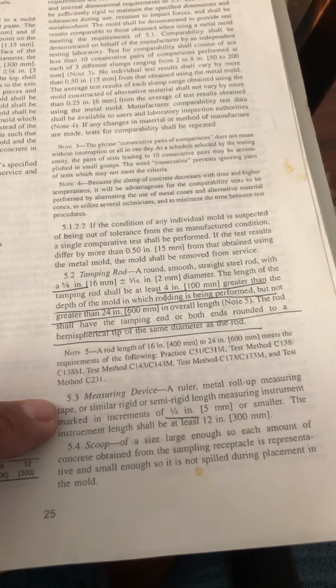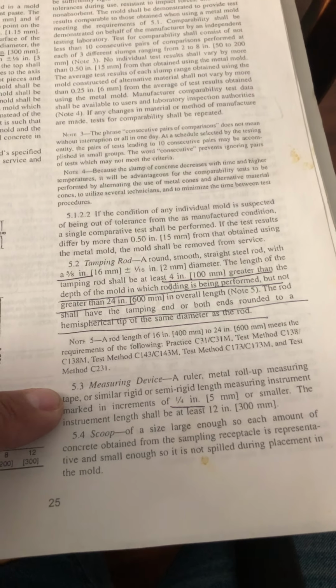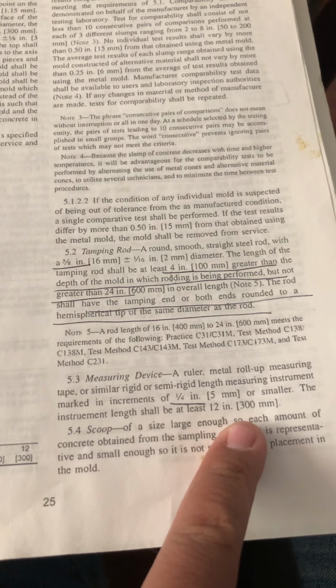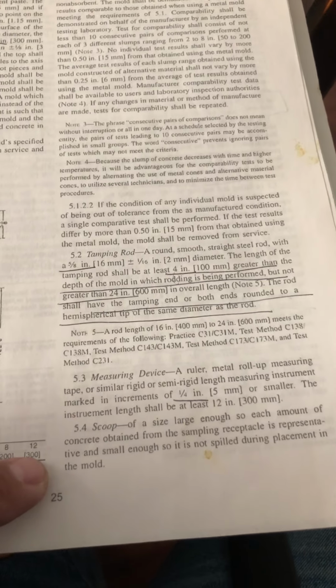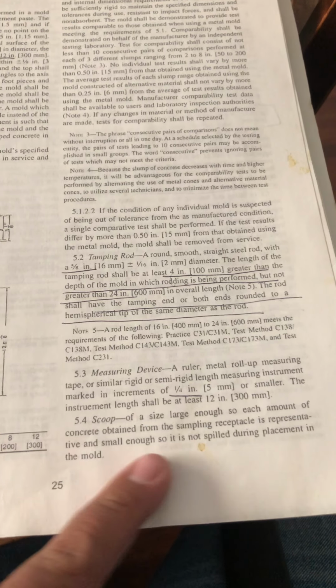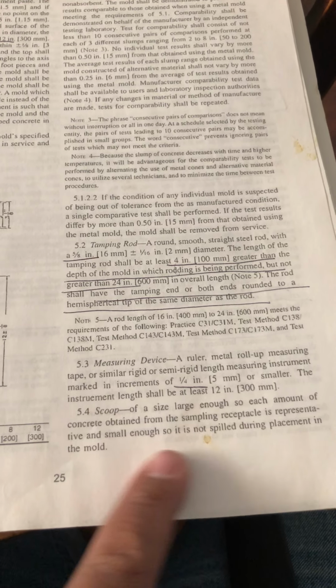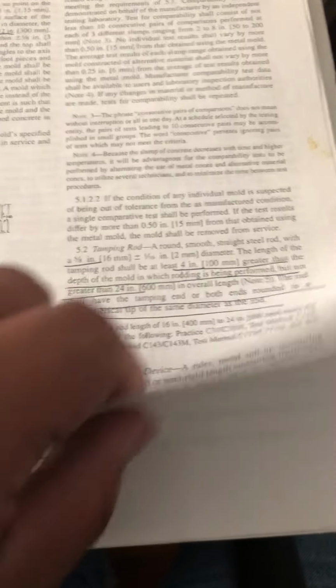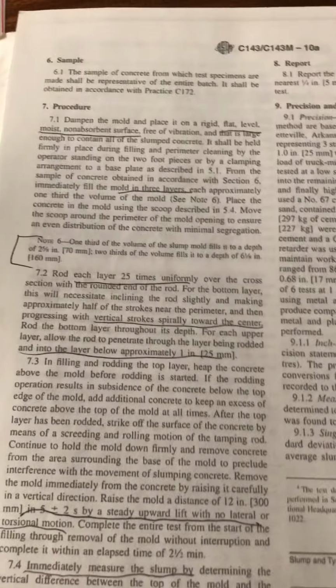Measuring device, basically it's telling you you need a tape measure. And it has to be marked in increments of 1/4 inch, and it has to be at least 12 inches long. Here's a scoop. And the scoop does say it has to be large enough so that you can get enough concrete, but not too big so you're spilling the concrete. And that's all the apparatus that you need.